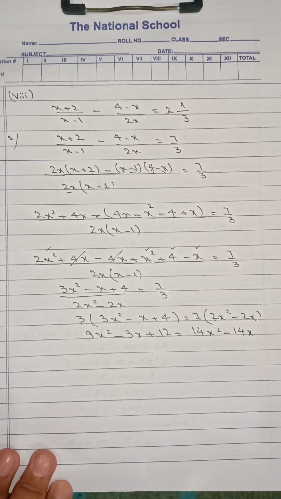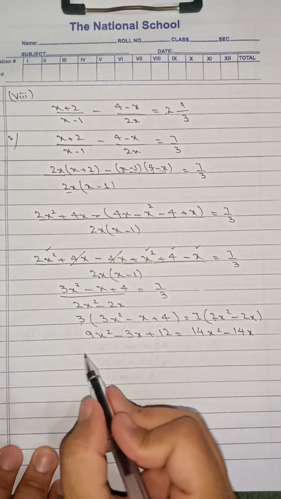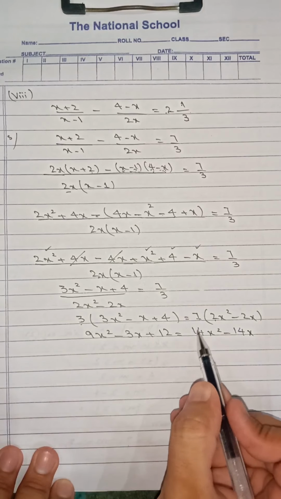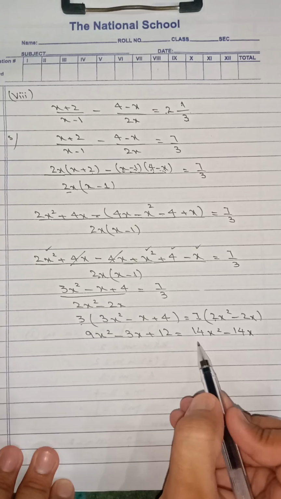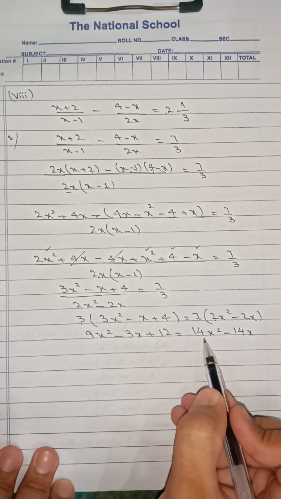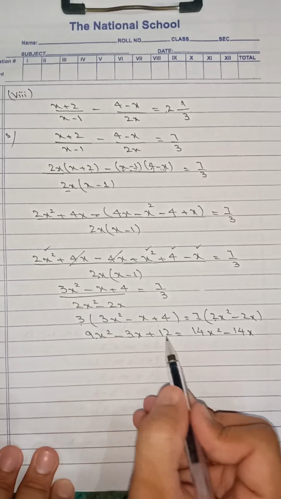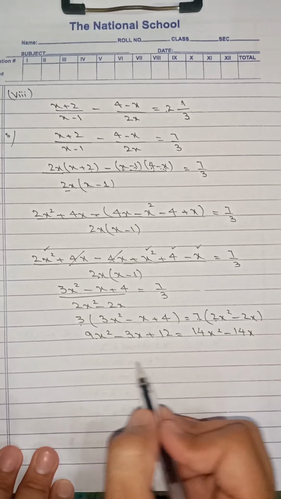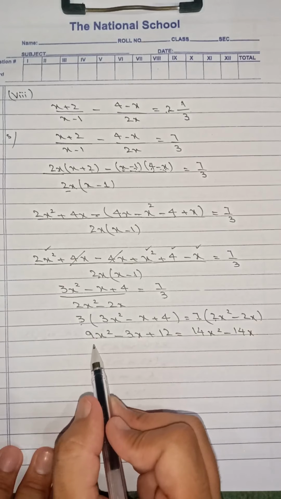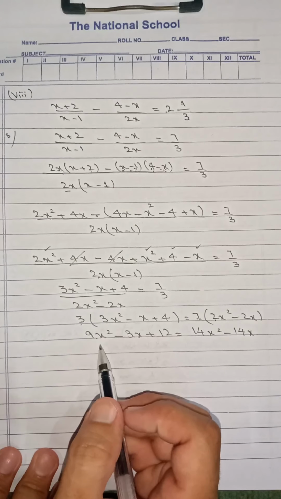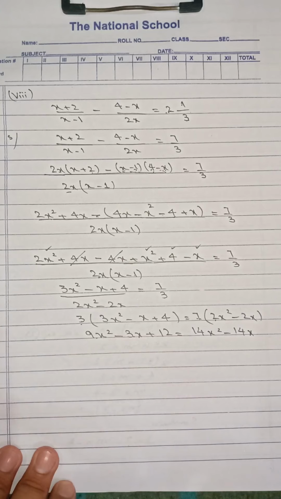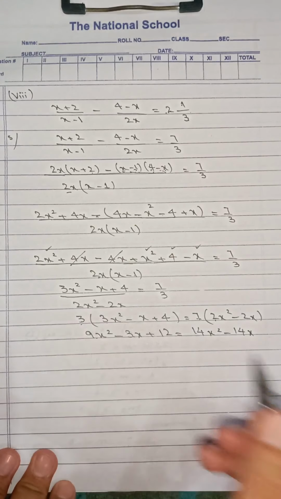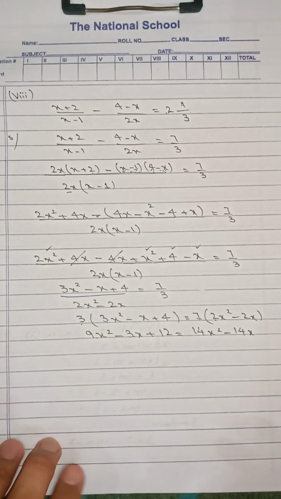As we did in exercise 1.1, we take the values on that side where we find the positive x square coefficient. So if we have to retain our x square coefficient positive, we'll take 9x square minus 3x plus 12 on the right hand side. Otherwise, if you bring 14x square minus 14x to the left hand side, then there will be minus 5x square, and you have to take minus common. So I am not burdening you by adding a step or two; I'll try to solve it for you in minimum and simple steps.